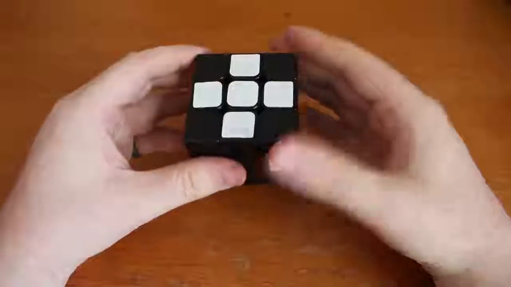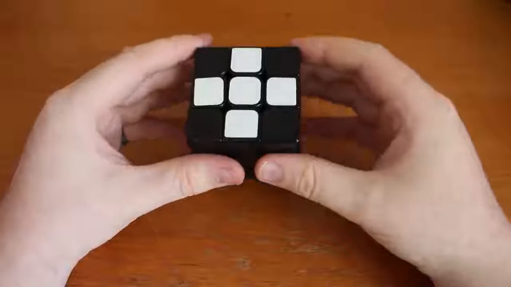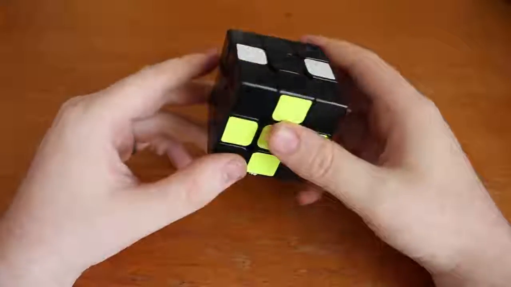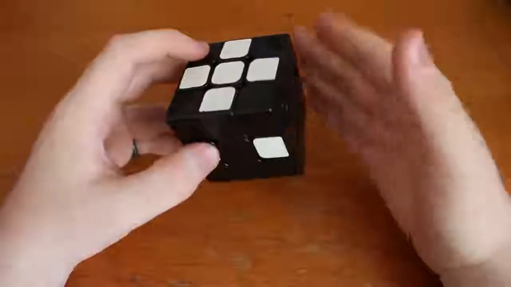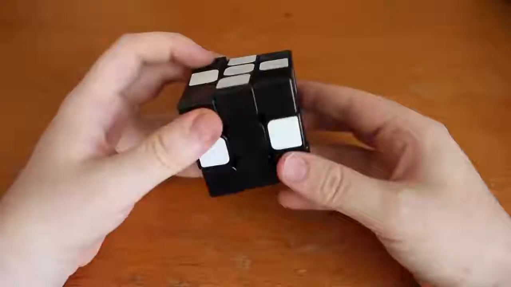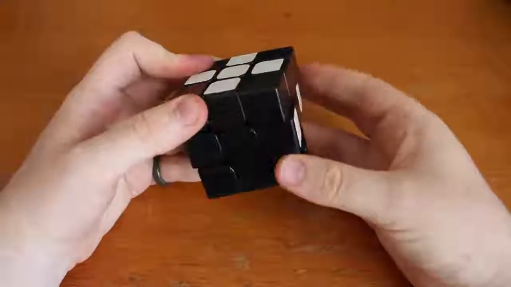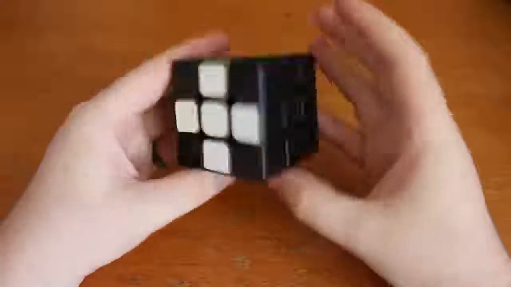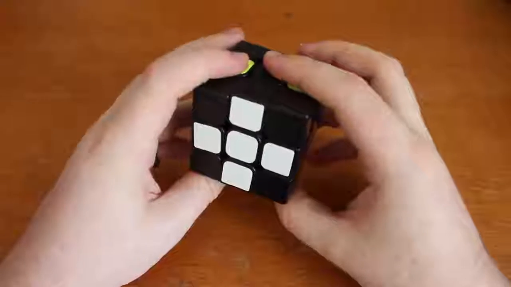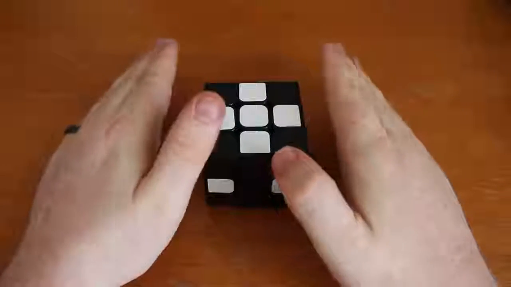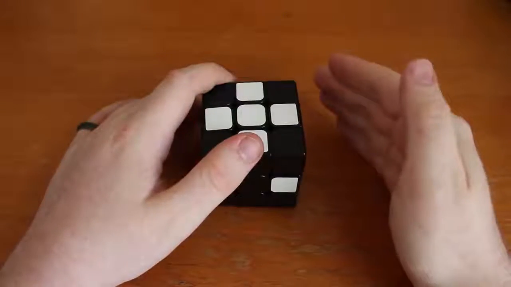The orientation of edges is quite different to the orientation of corners. If a yellow or white edge sticker is on a yellow or white face, then it's oriented. However, if the edge is in the E slice, then the yellow or white sticker needs to be on the front or back faces. Any other case means the edge is oriented wrong.